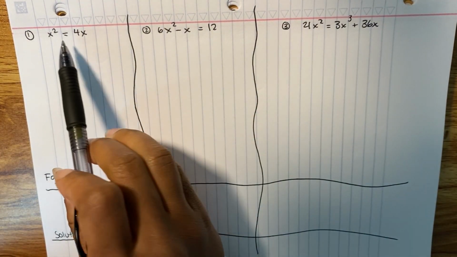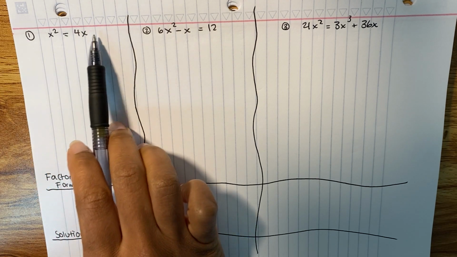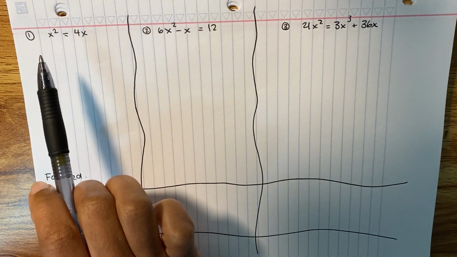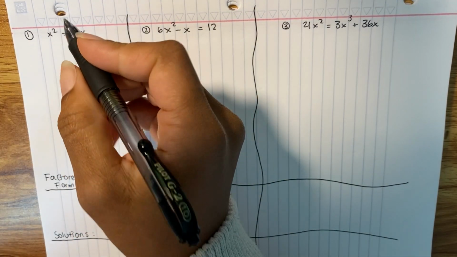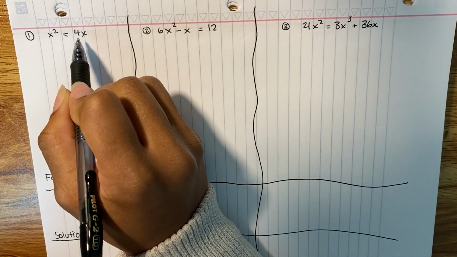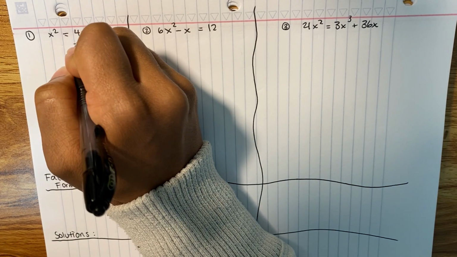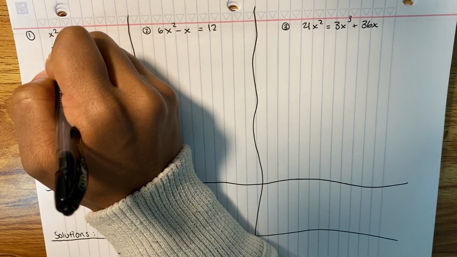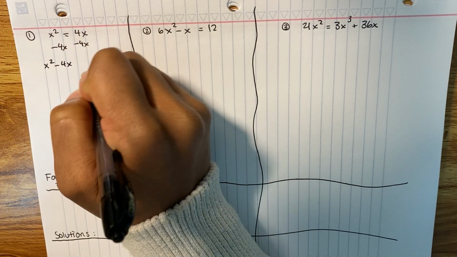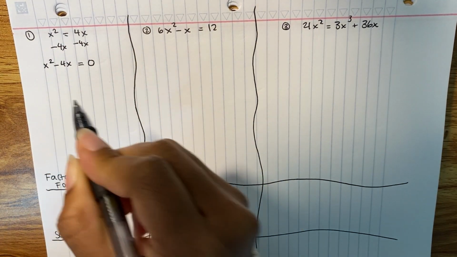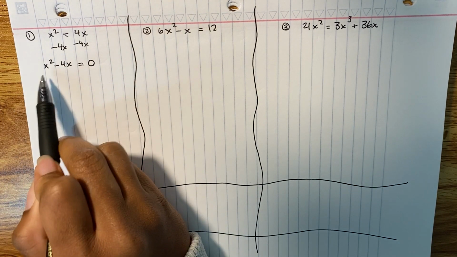Beginning with number 1. This looks like a very simple problem, but you'd find that a lot of students make errors on this problem. Why? Let's see. Your goal is to zero out the equation. So what I'm going to do is move this 4x over by subtracting it. I then have x squared minus 4x equals 0. Then I need to factor. So I'm going to take out a GCF.